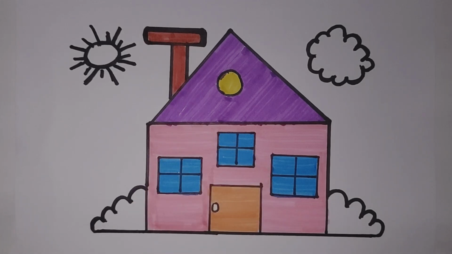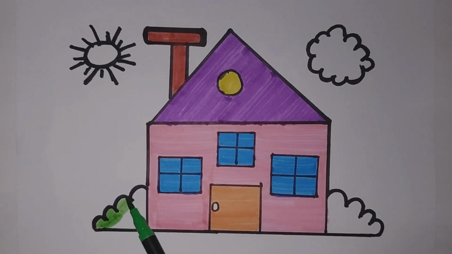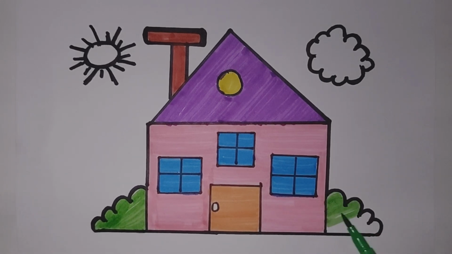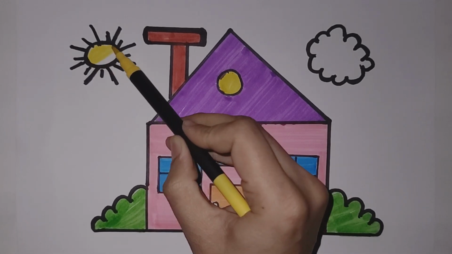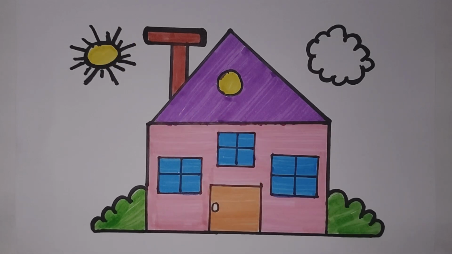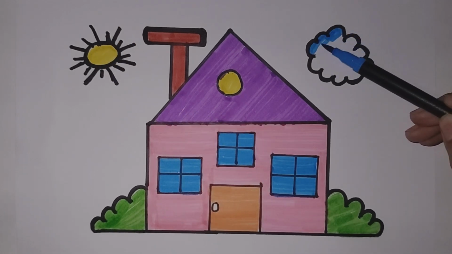Let's color the clouds blue, the sun yellow, and the trees green. And here's our finished house. We did a great job.